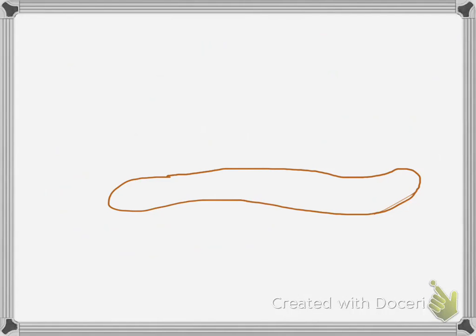So the way initiation works is we're going to take our small subunit here. So there's my small subunit. Right here is my mRNA binding site.